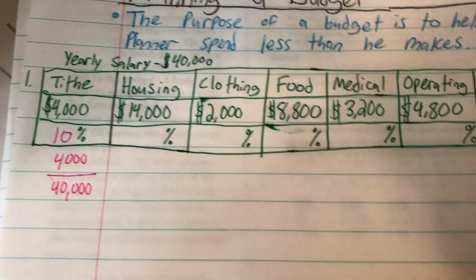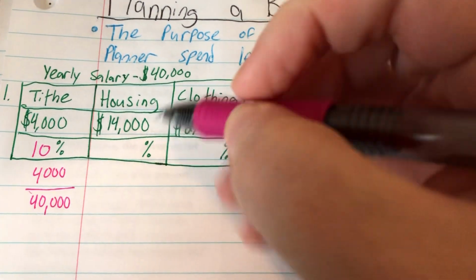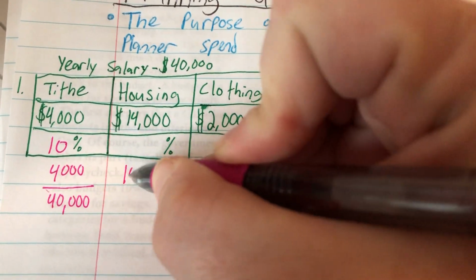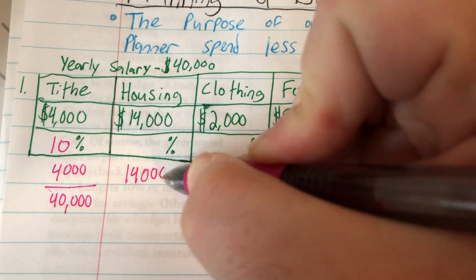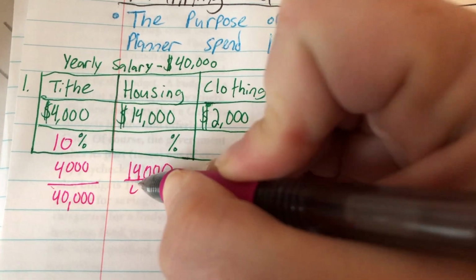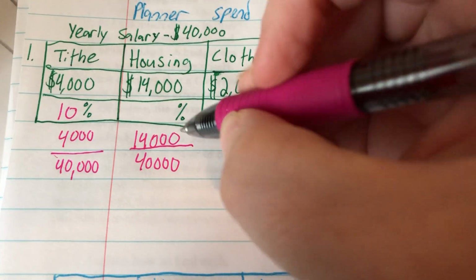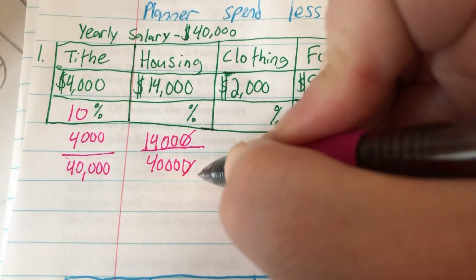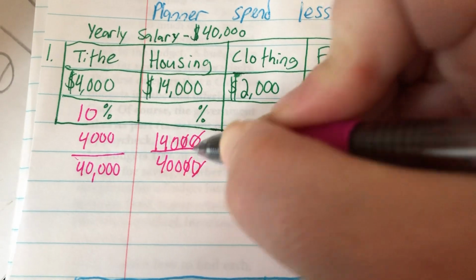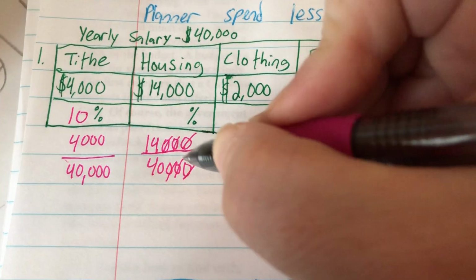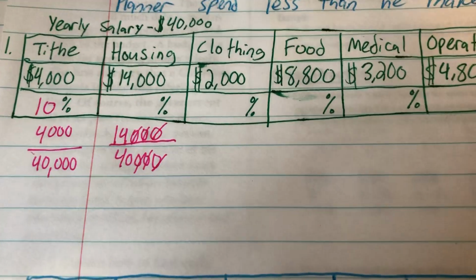Okay, housing is going to be 14,000. That one I don't know off the top of my head. So 14,000 over 40,000. First thing I can do is I can get rid of the same amount of zeros on each side. So 1, 2, 2, 3, 3. So now it's just 14 over 40.